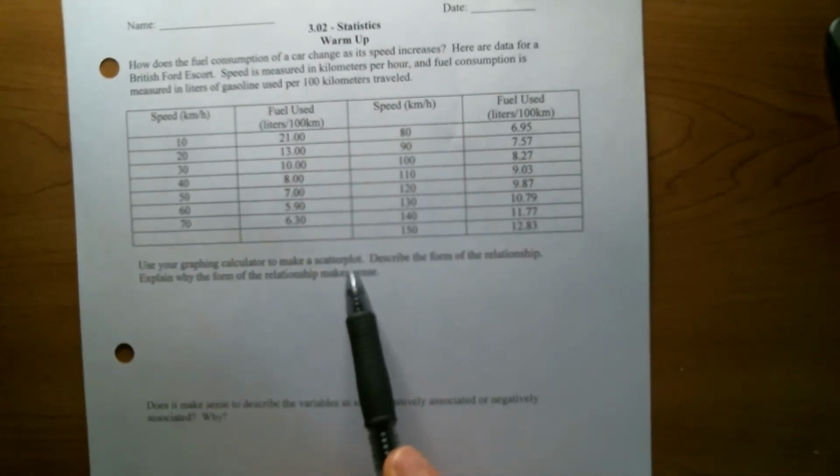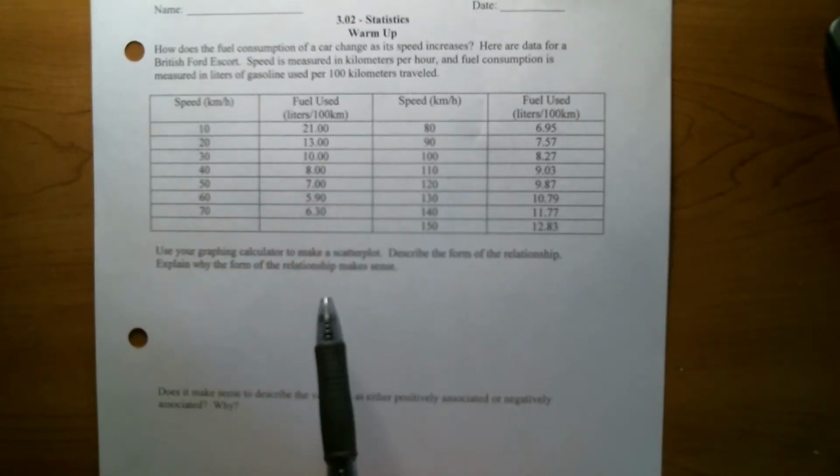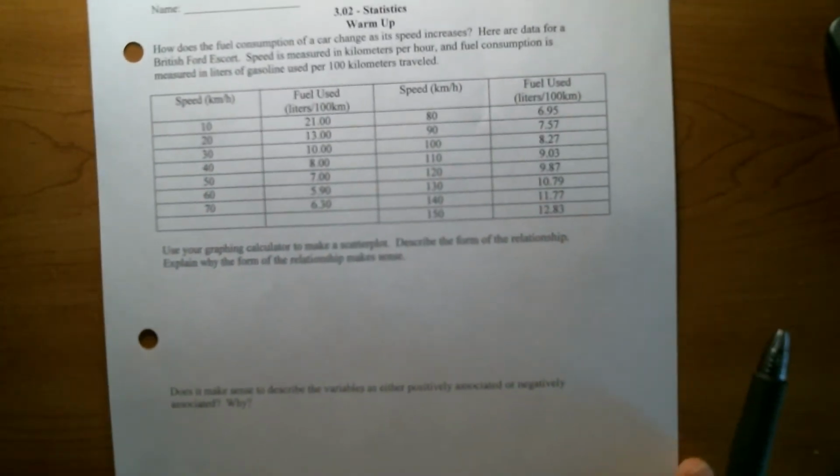Using your graphing calculator, make a scatterplot. I suppose you could also make it by hand. Describe the form of the relationship. Explain why the form of this relationship makes sense.